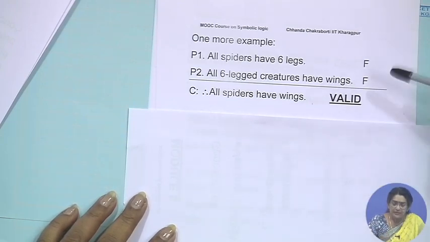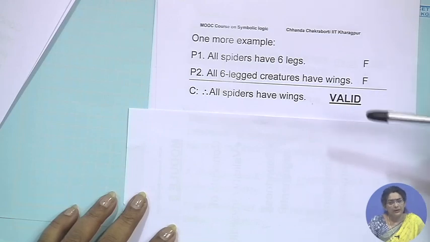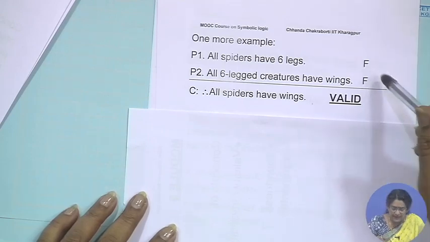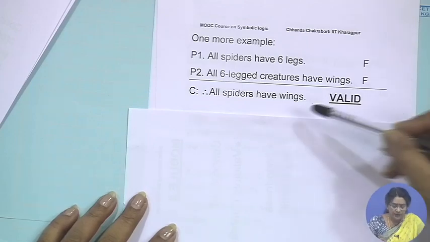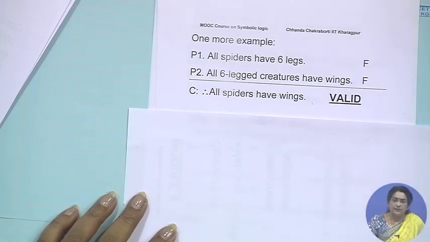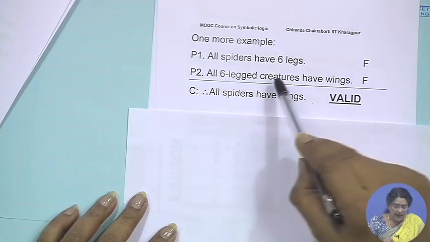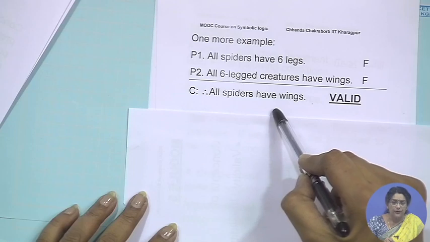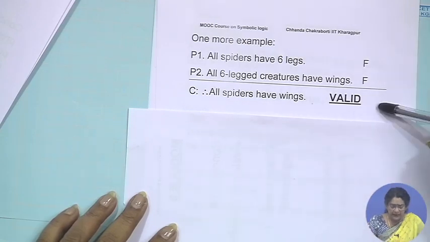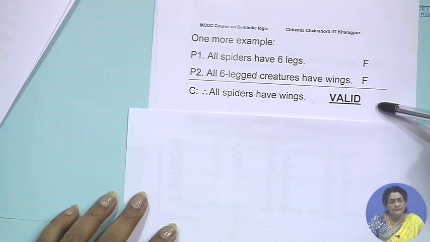We know that the premises are individually false, but given this and given this, does the conclusion follow? Can we deduce the conclusion? The answer is yes. If this is the case, then the conclusion is also entailed, and in that case the argument comes out to be valid.